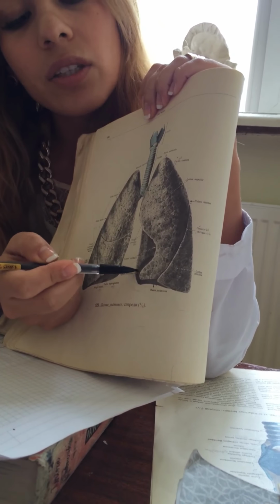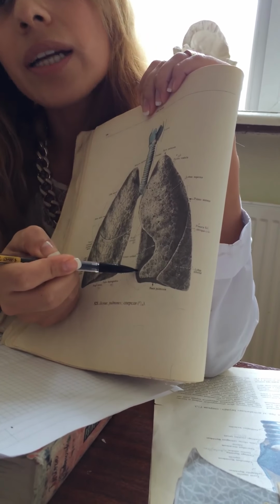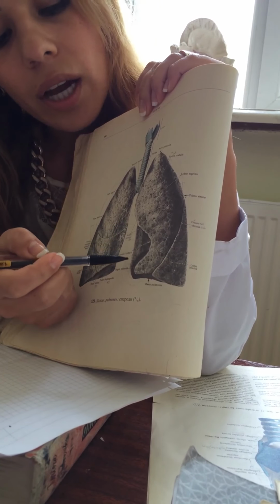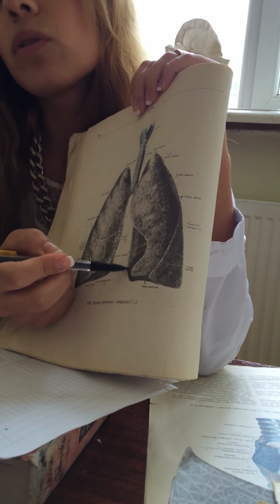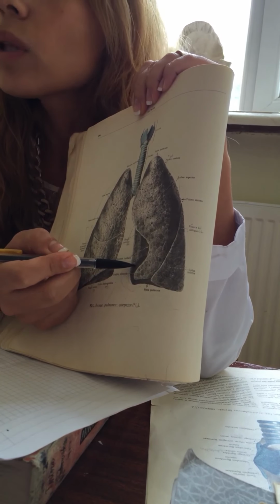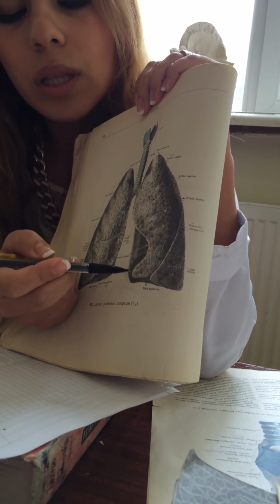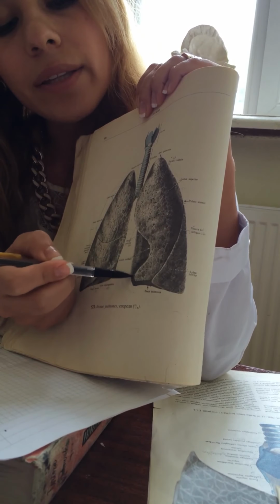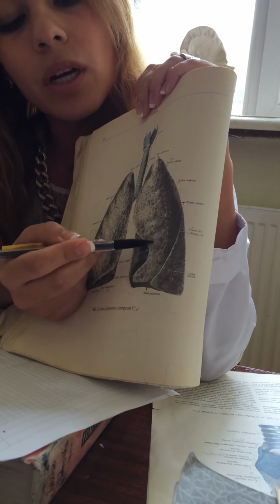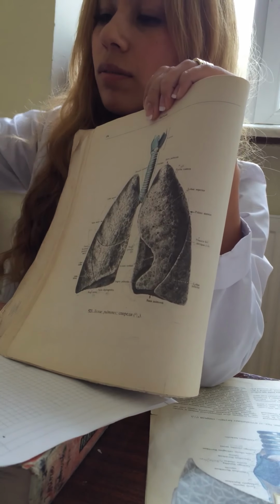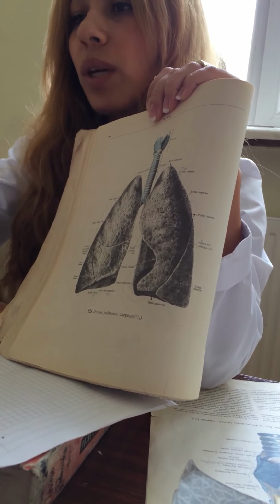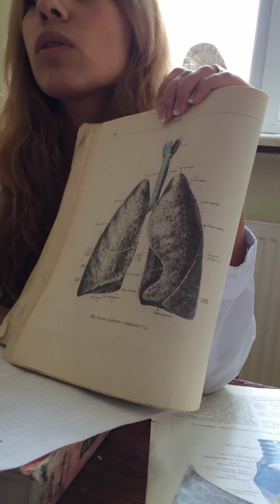Because of the heart, and so this is called cardiac notch, okay? Cardiac notch. And after cardiac notch, here we have lingula pulmonis, and we get this lingula because of this cardiac notch.